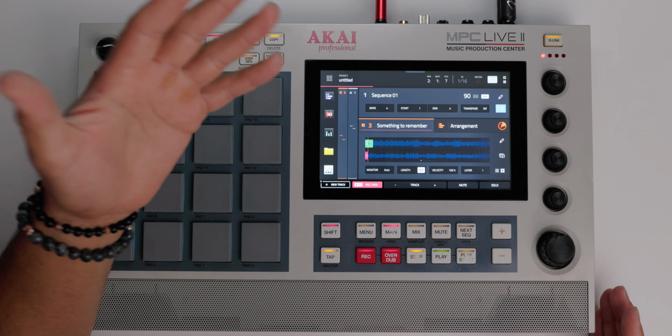Maybe because I know how to sample with my MPC, when I pick up other samplers, I'm trying to move quick because I'm used to my MPC. And when I'm on a different machine, I'm a bit annoyed or frustrated, like, oh man, how do I do this? Or how do I go from here to there? It can be a bit frustrating.